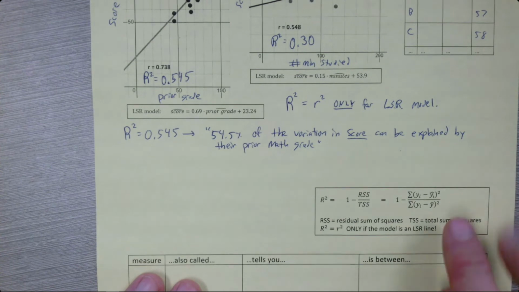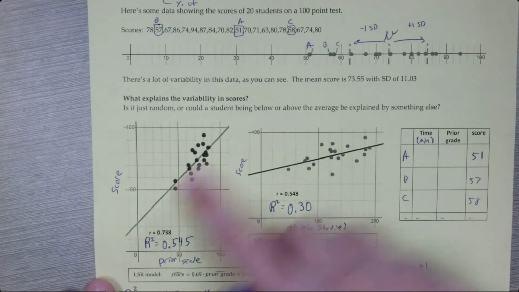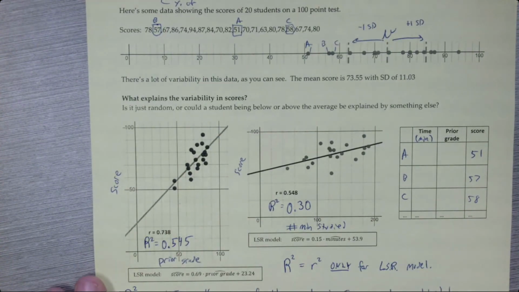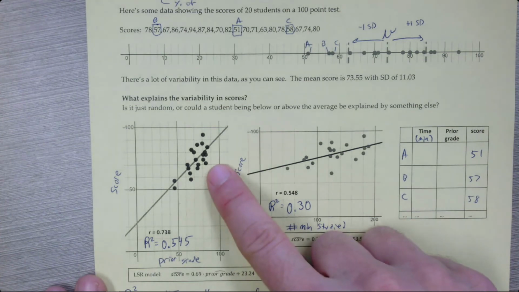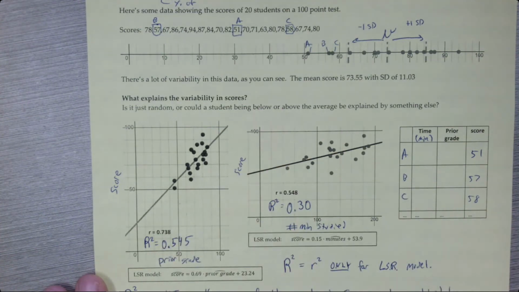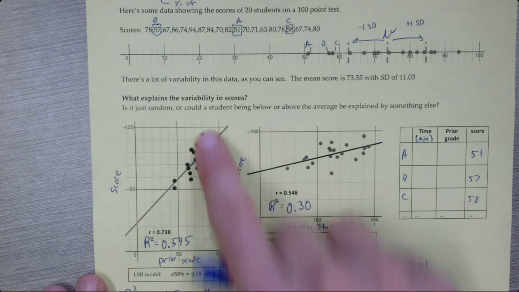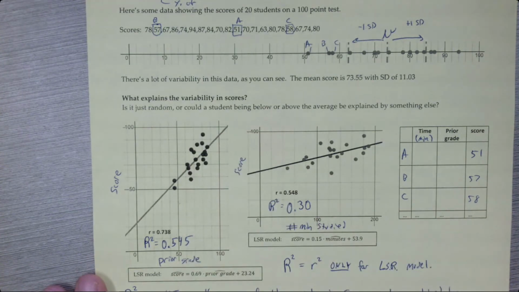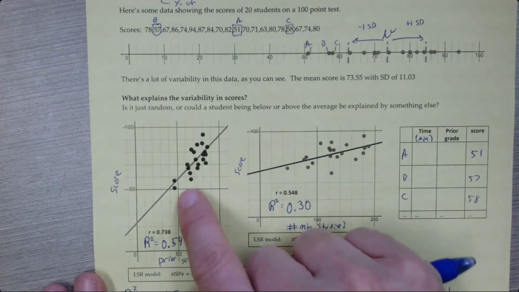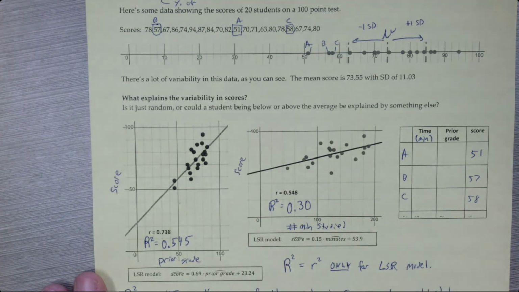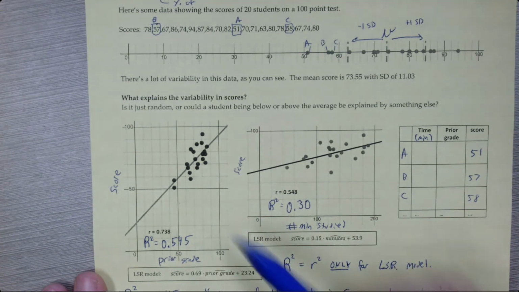Here's what that doesn't mean. Look at the picture here. Is it true that 54% of my data go through that line? Definitely not. The data is all over the place. So we're not explaining how much of the data is perfectly predicted by the model. We're trying to explain the variability.